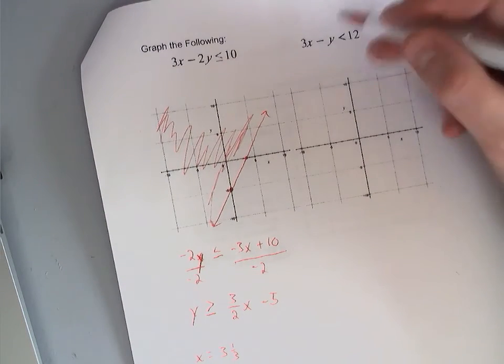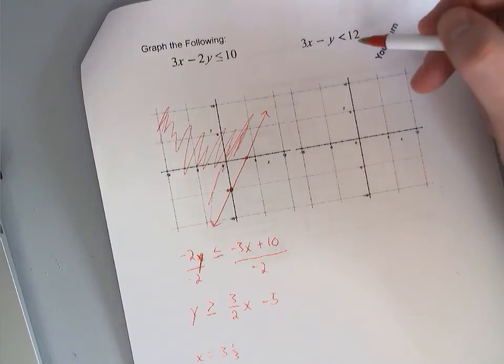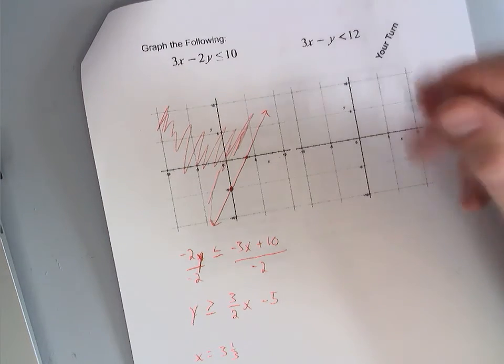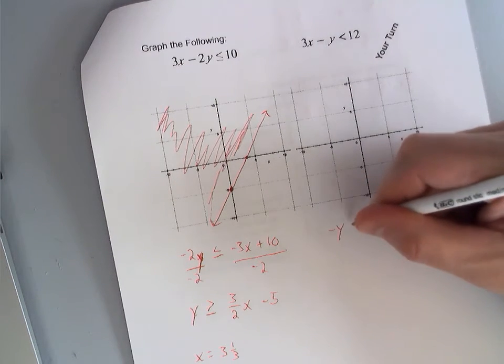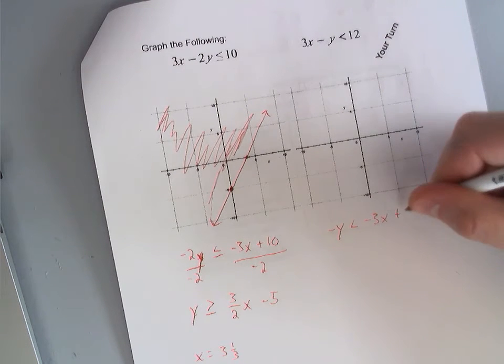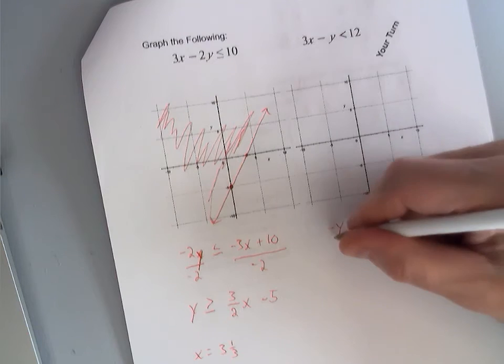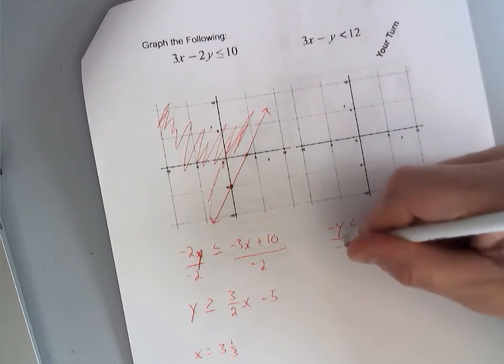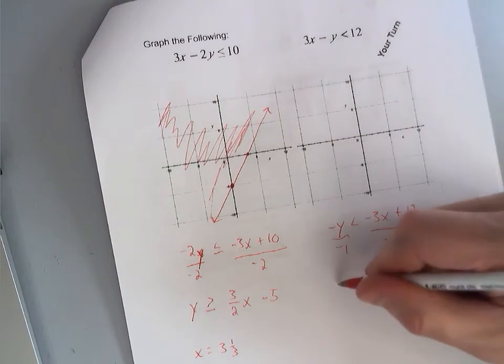For the next problem, 3x minus y is less than 12. Again, let's subtract 3x from both sides. That means we've got negative y is less than negative 3x plus 12. Divide both sides by negative 1. That, of course, is going to switch our sign.